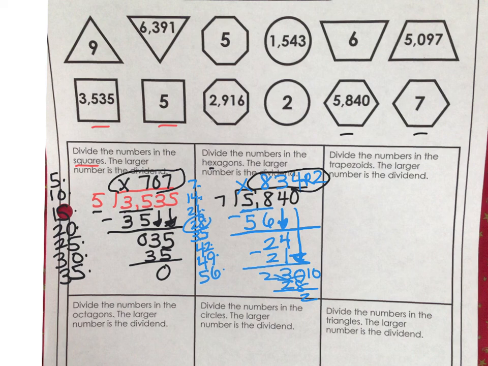Who remembers what a trapezoid is? Look at the next one. Divide the numbers in the trapezoids. See if you can put your finger on a trapezoid before me. How about right here, guys? I see 2 trapezoids. Hopefully you found them as well. All right, so we're going to put our 6 on the outside of the house and our 5,097 on the inside. And we're ready to check.